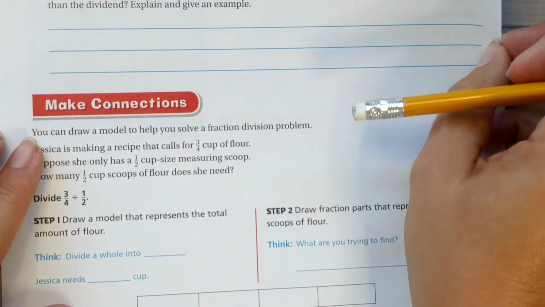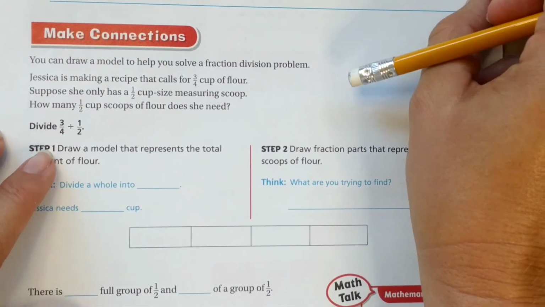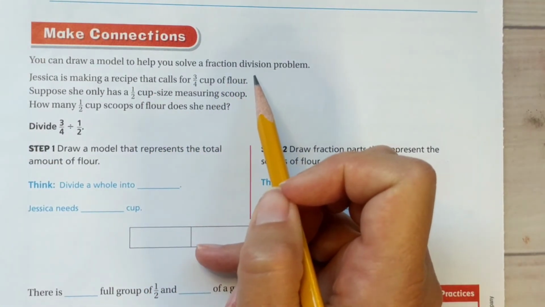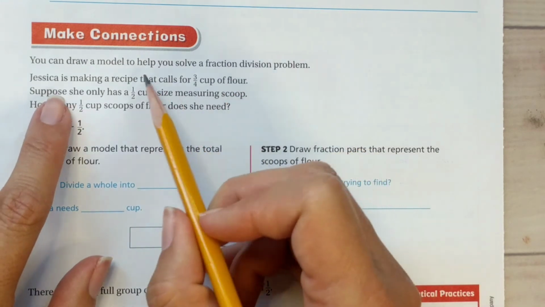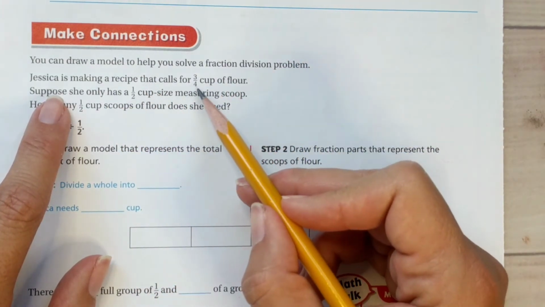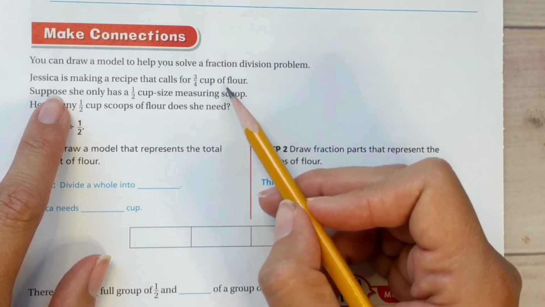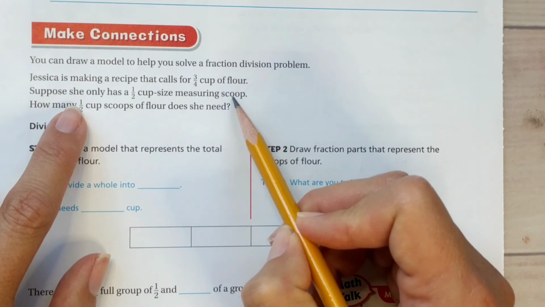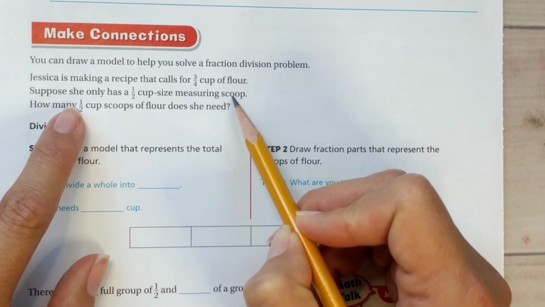All right, make connections. You can draw a model to help you solve a fraction division problem. Jessica is making a recipe that calls for 3/4 cup of flour. Suppose she only has a half cup size measuring scoop. So she's digging through her kitchen drawers.